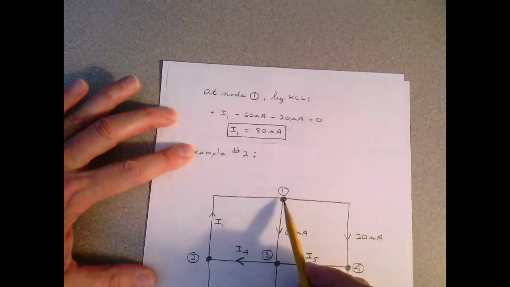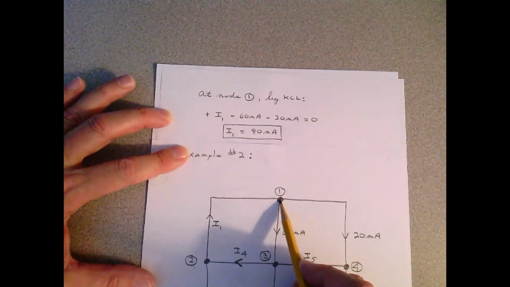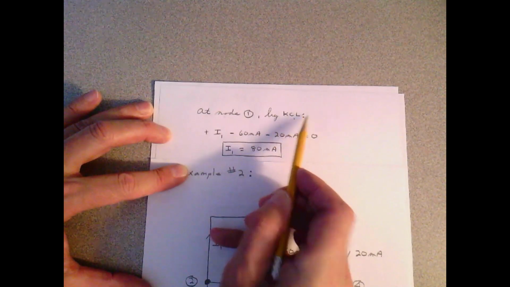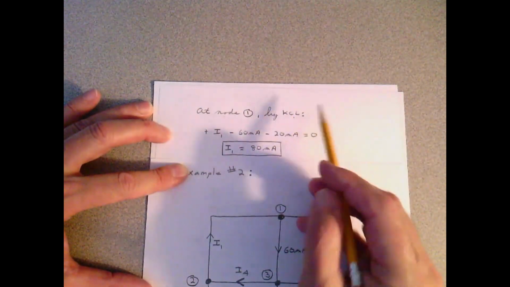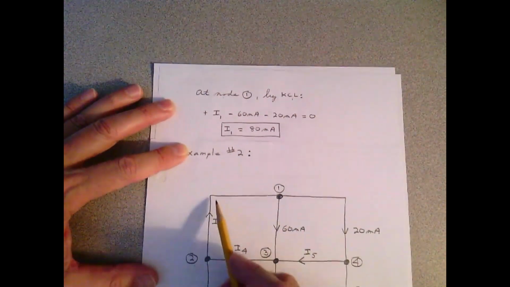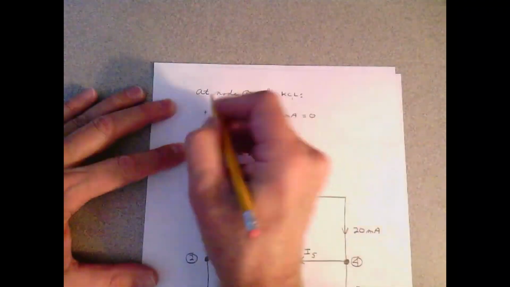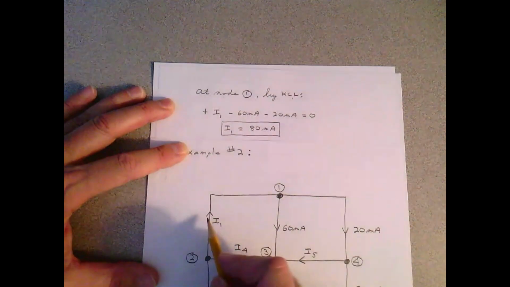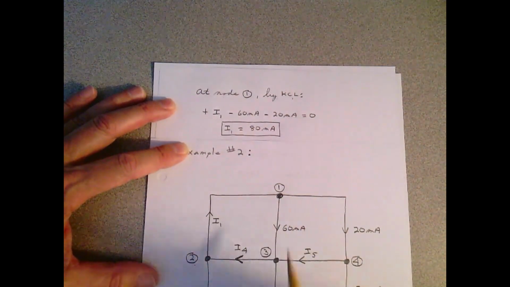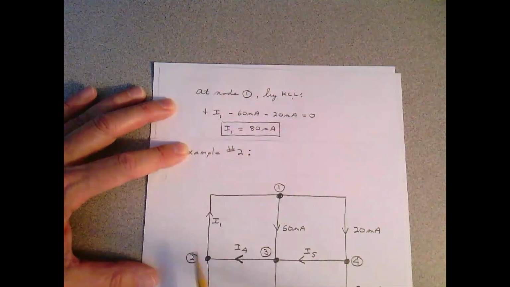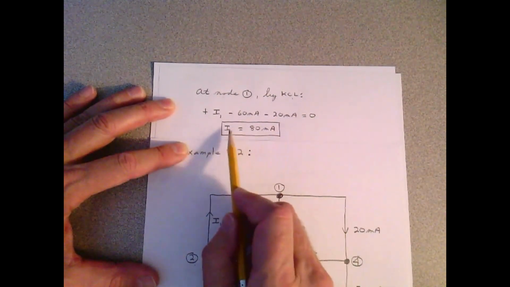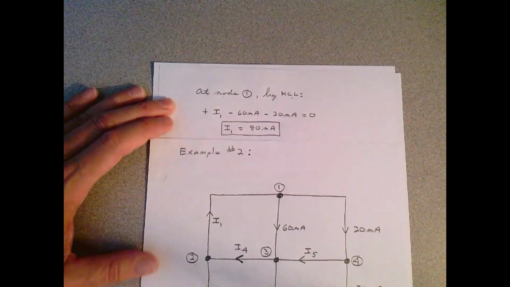So, at node 1, by Kirchhoff's current law, you have to write this: at node 1, comma, by Kirchhoff's current law, colon. I get a plus I1. That plus is important. Don't forget the plus. It's entering. Plus I1 minus 60 milliamps minus 20 milliamps equals 0. And I can solve: I1 equals 80 milliamps.